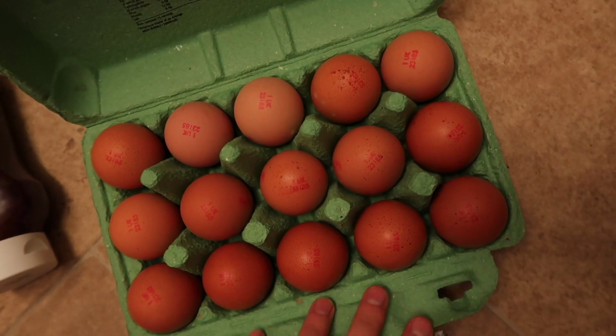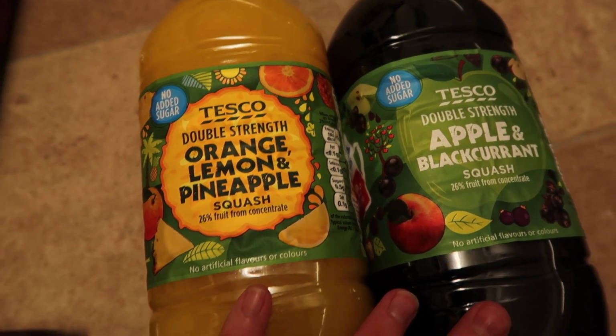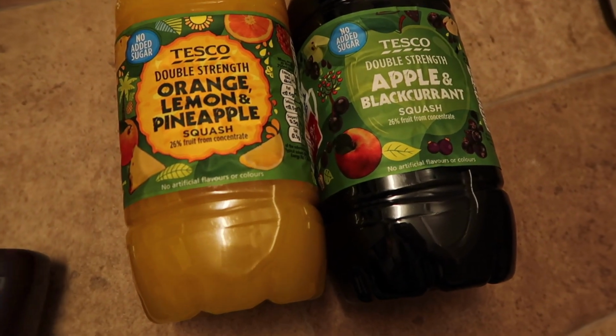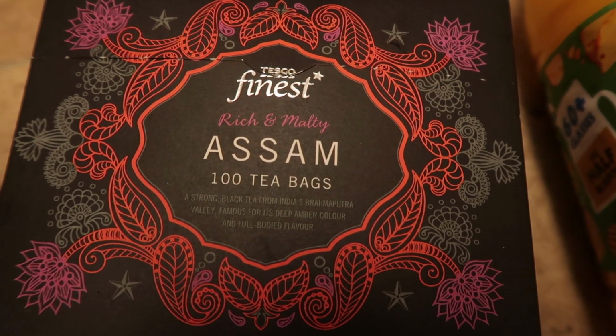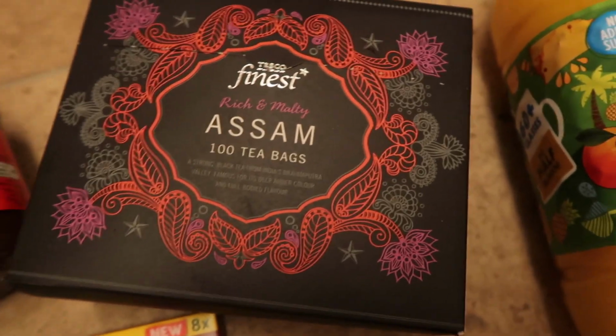Give them a check. Squash, we do go for a lot of squash because I know some people don't like to give their kids squash, but we always do because otherwise they don't really drink a lot, so it helps keep them hydrated at least. Assam tea bags, we've downgraded on these since having kids.